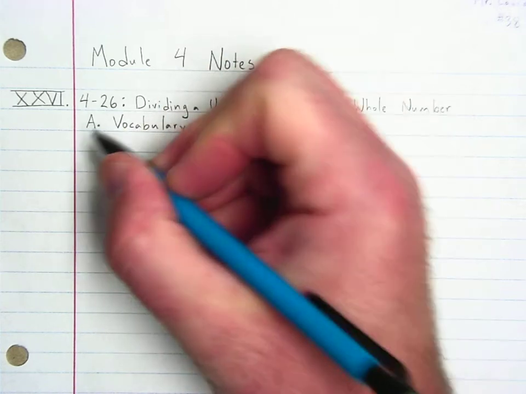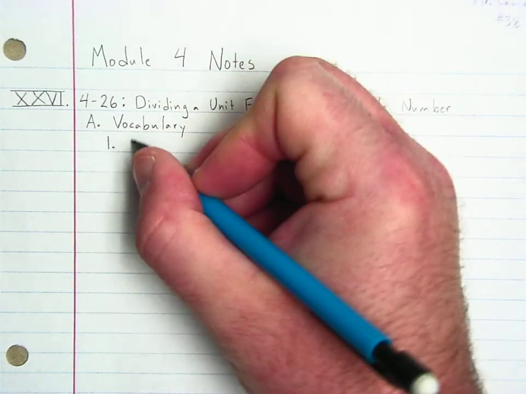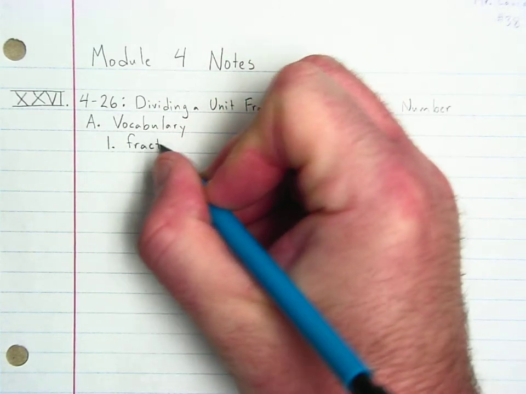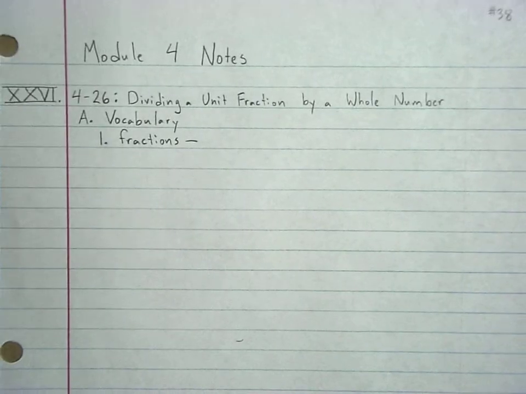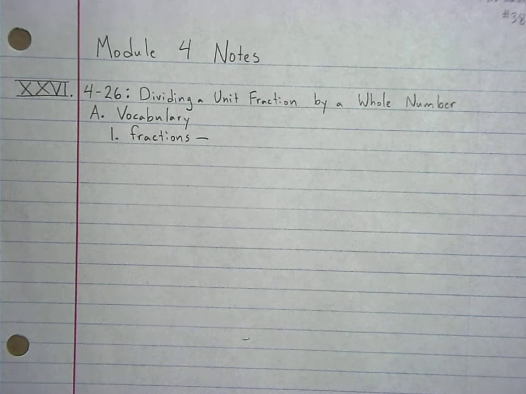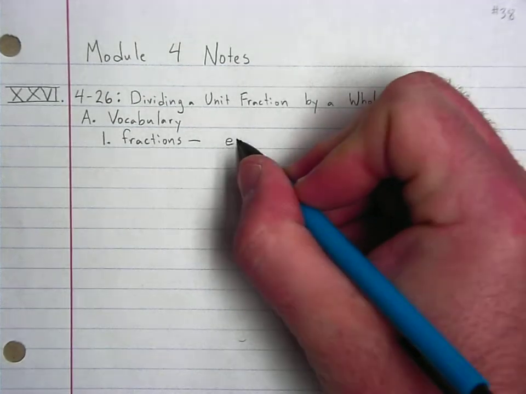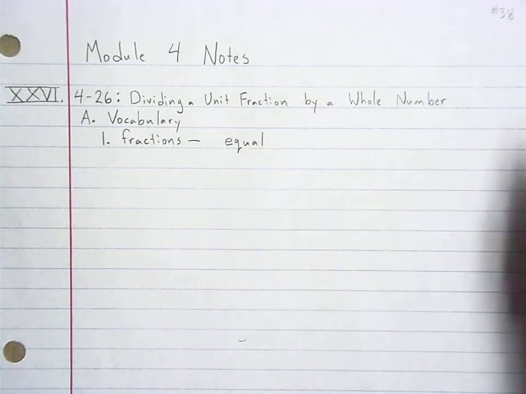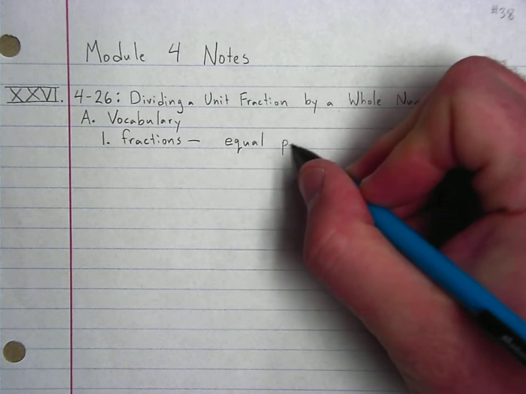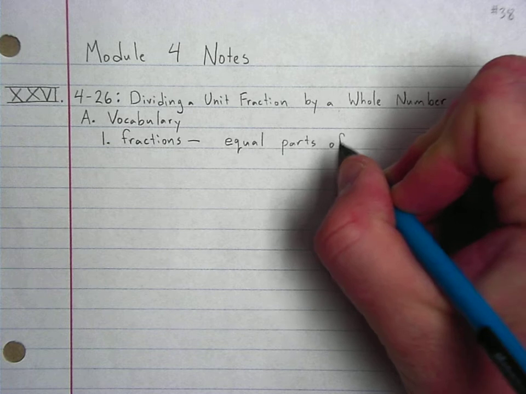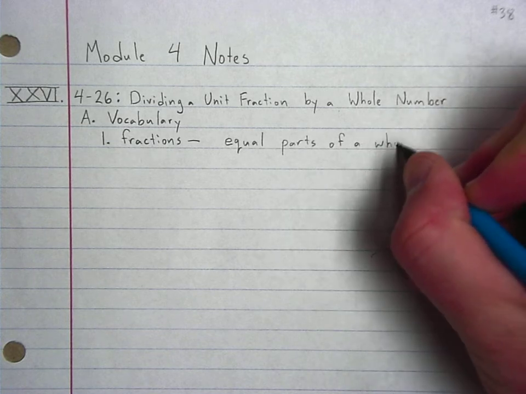Vocabulary. We'll start by asking, what is a fraction? And I keep repeating this and asking you to write it down because I really need to make sure that this is super, super clear in your mind. Fractions are equal parts of a whole.